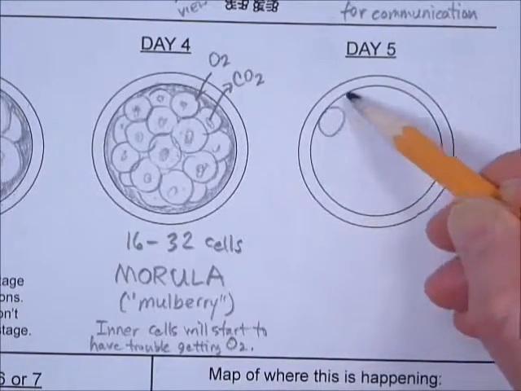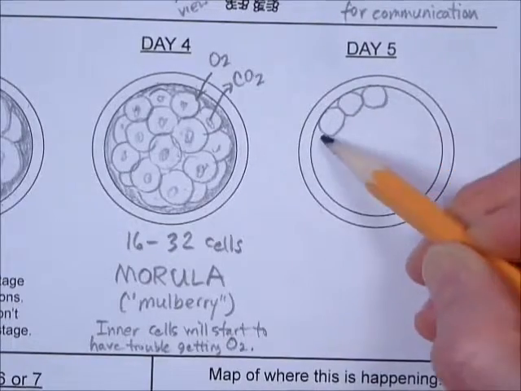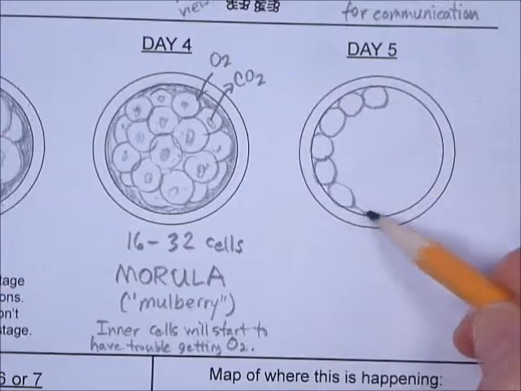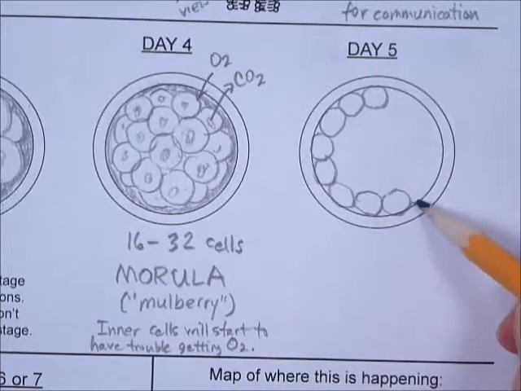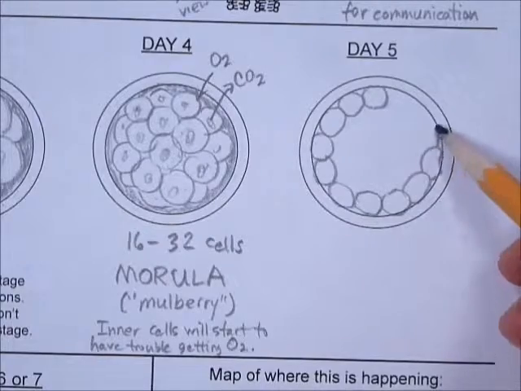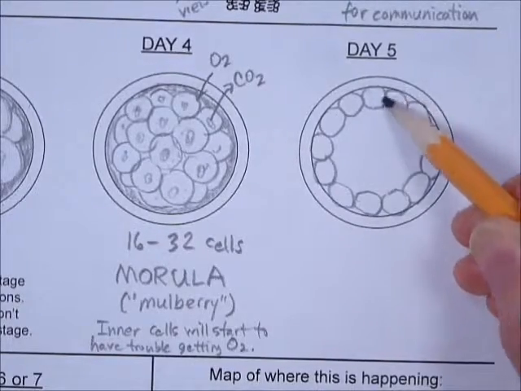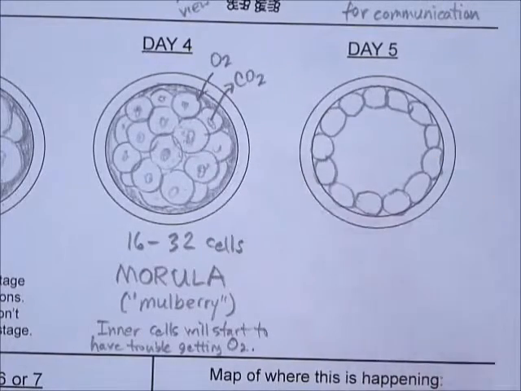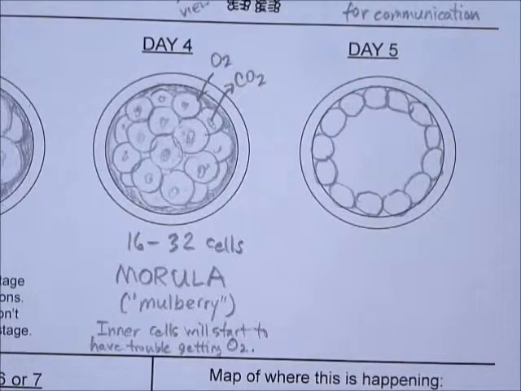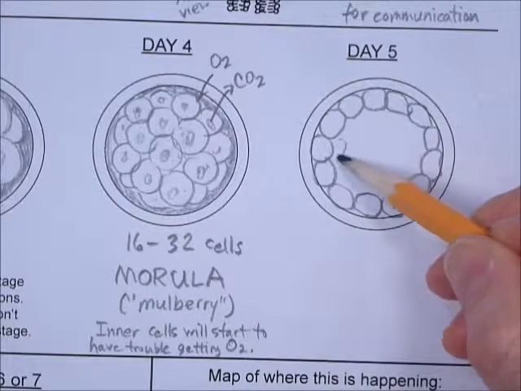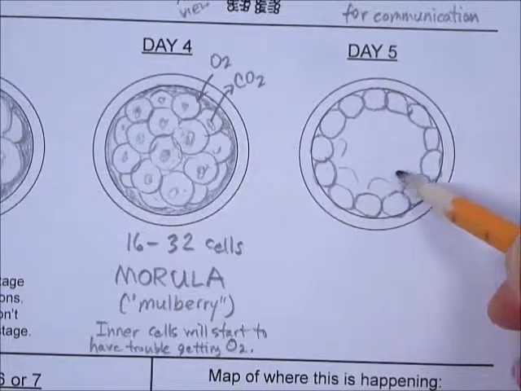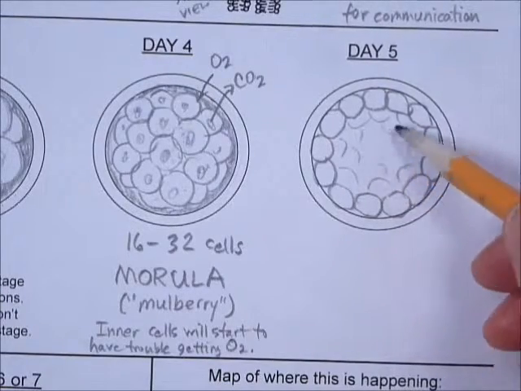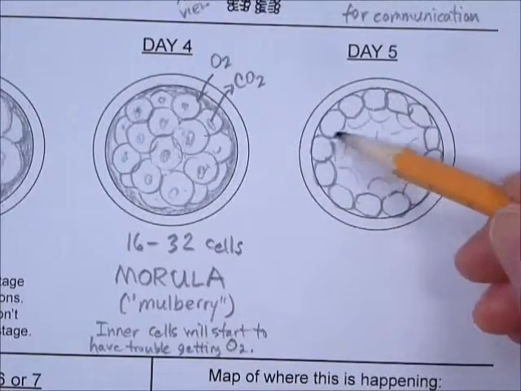So we want to draw day 5. It's starting to go like this. Now this is kind of going to be more of a cutaway. On the exterior, it wouldn't really look any different than this. It would just, the cells would look smaller. So here, let's make it look like there's some going into the distance like that. And then let's do something tricky with shading.